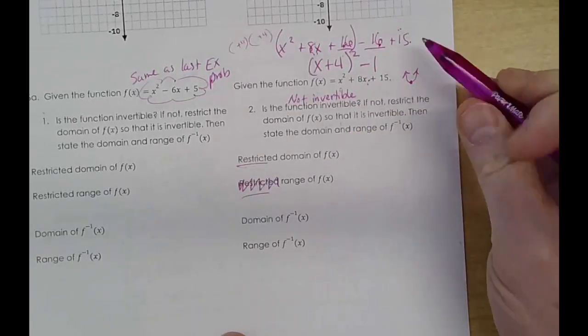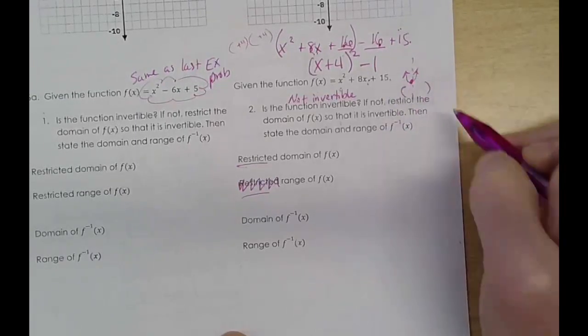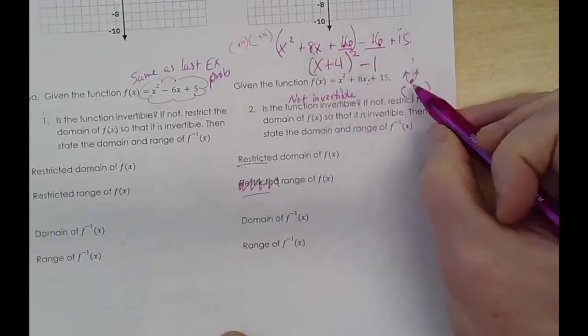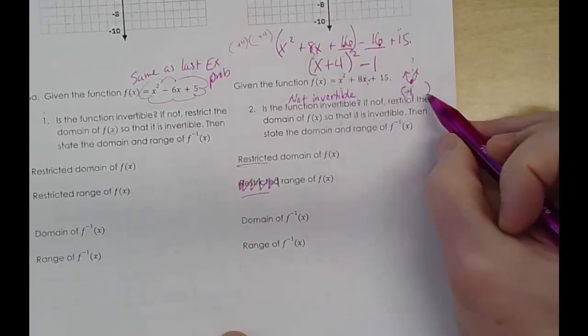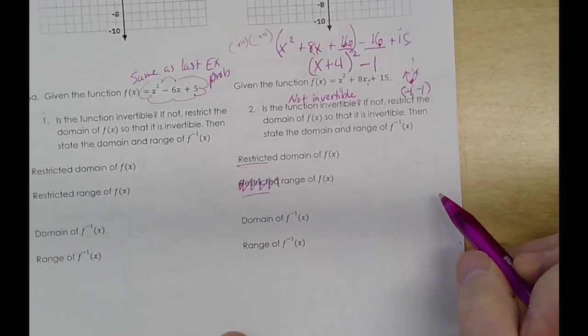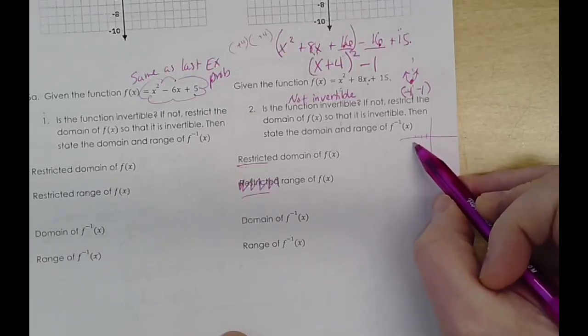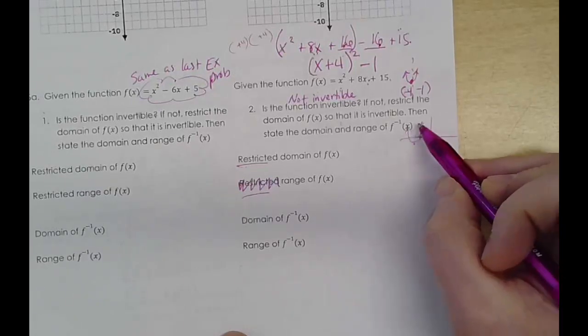Why do we do all that? It was really just to find what the vertex is so I can cut it off left and right. So that answer would be negative 4, and just bring that number down. It's going to be at negative 4, negative 1. So picture that. If we were graphing it, it would be at negative 4, negative 1, right side up.